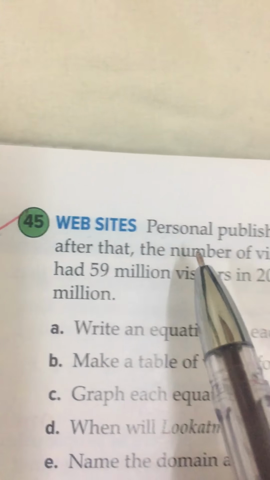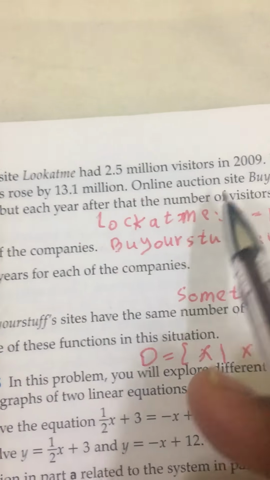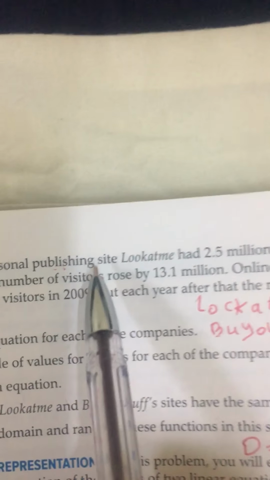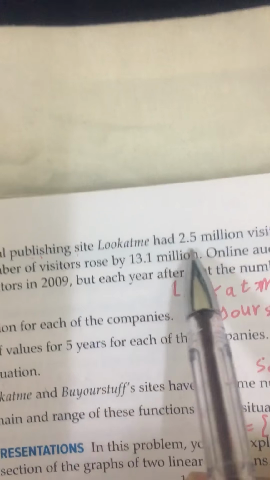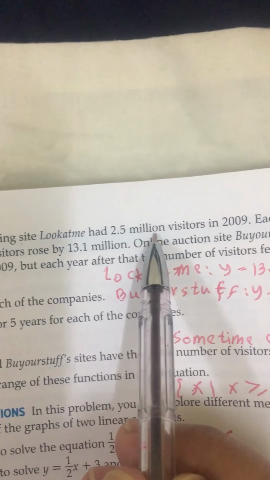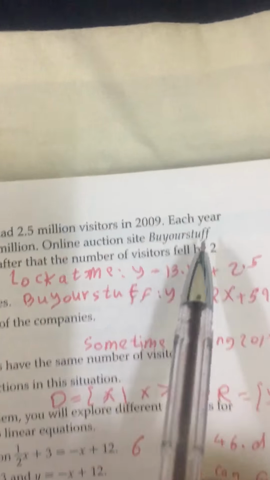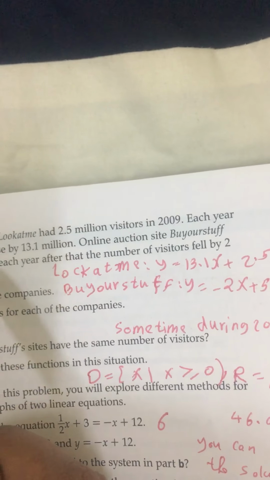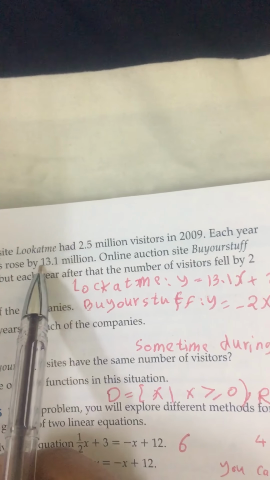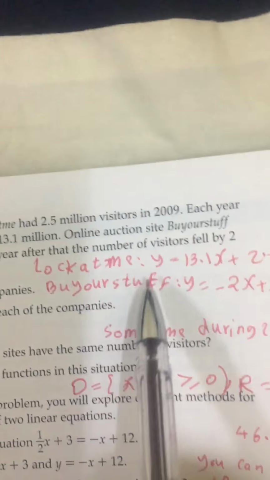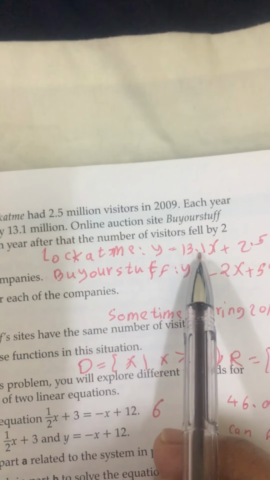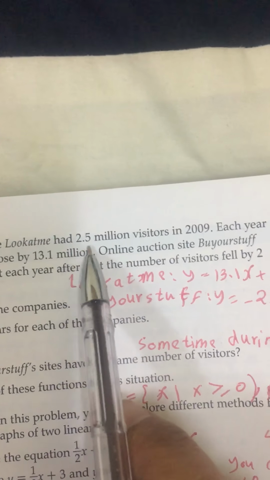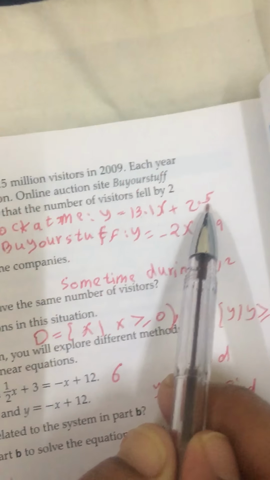Number 45. Personal publishing site. Look at them, had 2.5 million visitors in 2009. Each year after that, the number of visitors rose by 13.1 each, so 13.1x, because each year, plus 2.5 million.